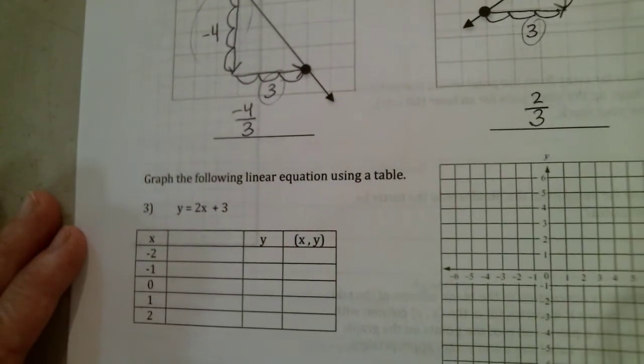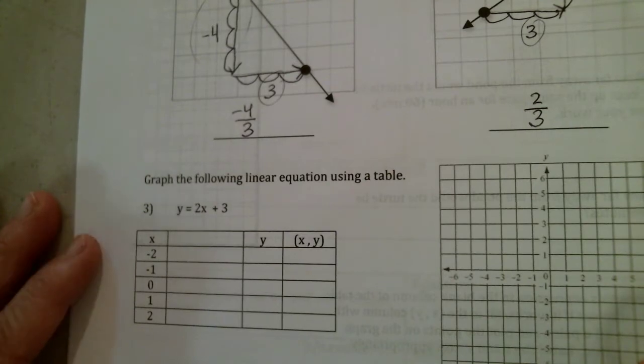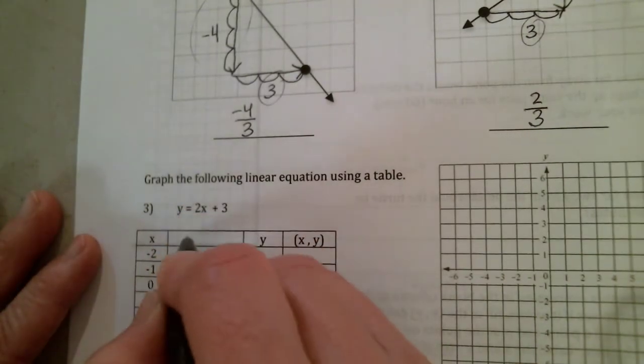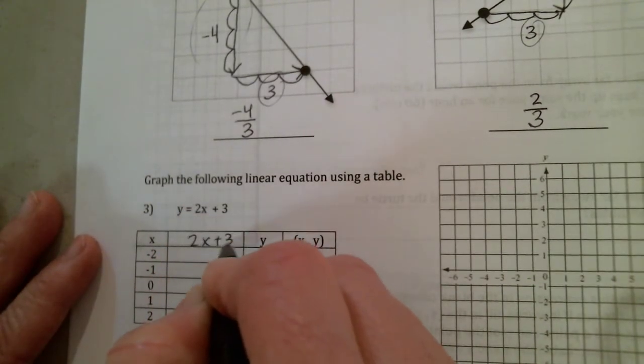Number 3 is graph the following linear equation using a table. The rule is 2x plus 3.